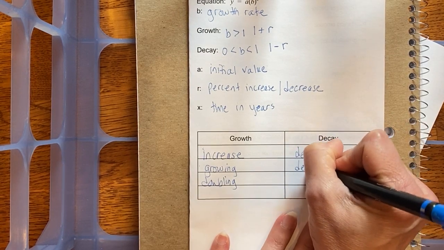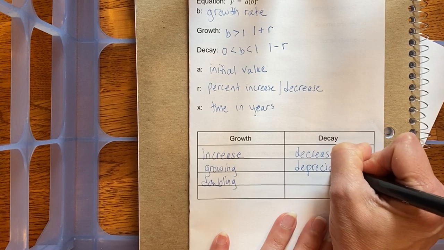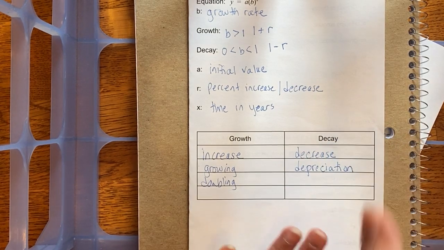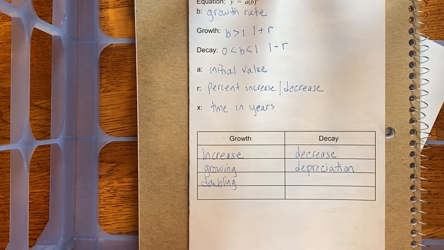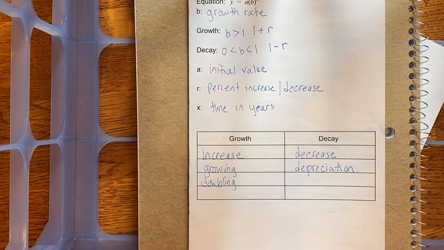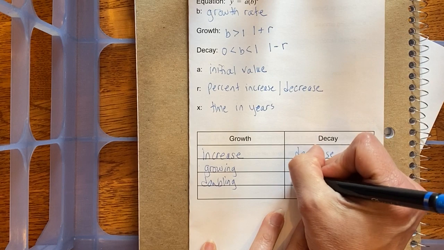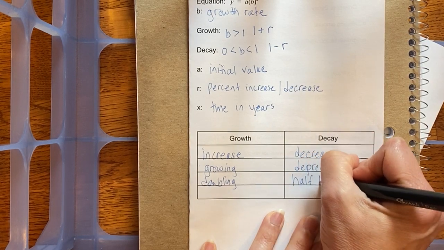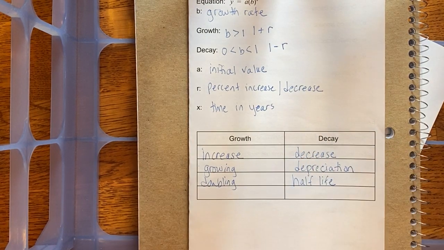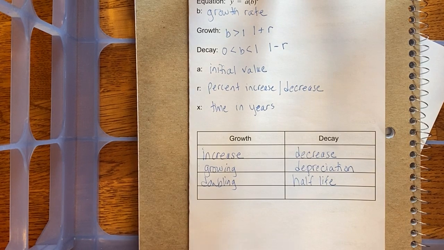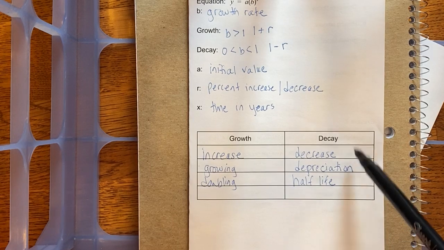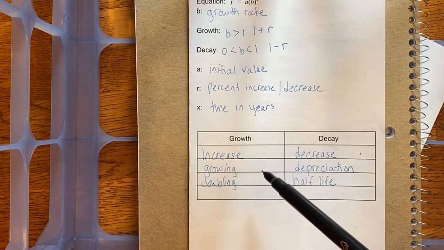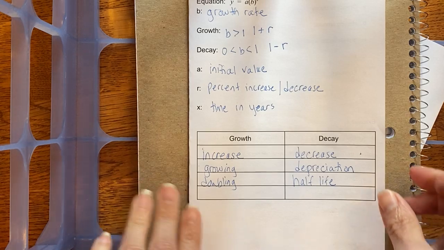You might talk about depreciation, especially when it comes to the value of cars after they've been sold and you drive it off the lot and it depreciates. Your half-lives from science are going to be a decay model. Now, there are probably other words that we'll come across, but those are just some of the biggies. And for the most part, anything that would mean decrease is a decay. Anything that means increase would be a growth.